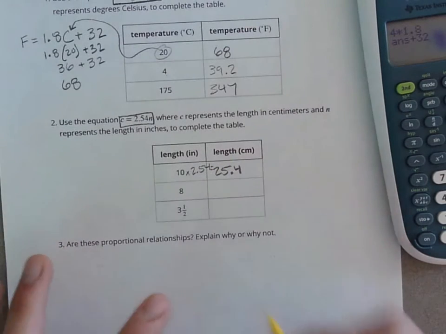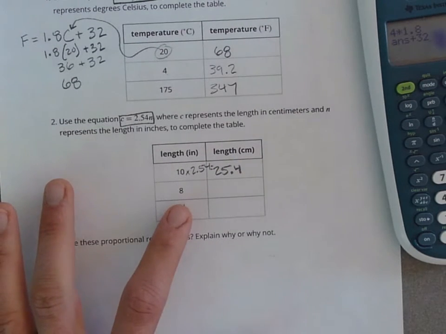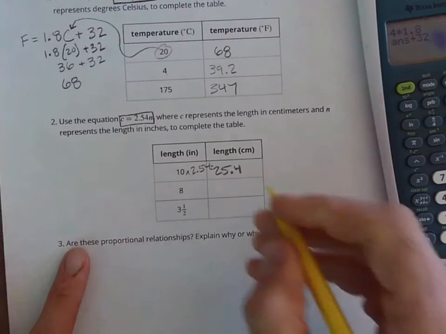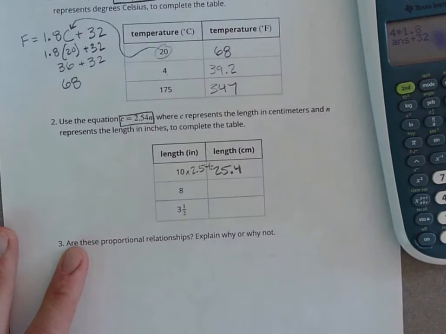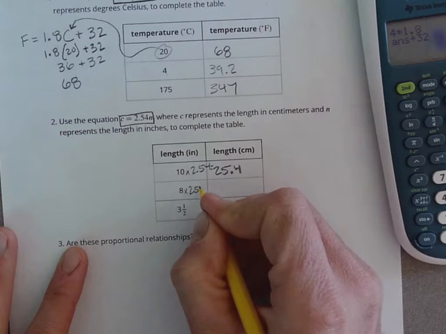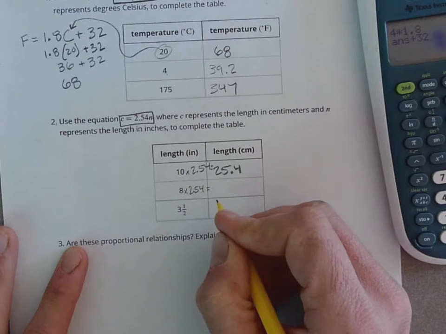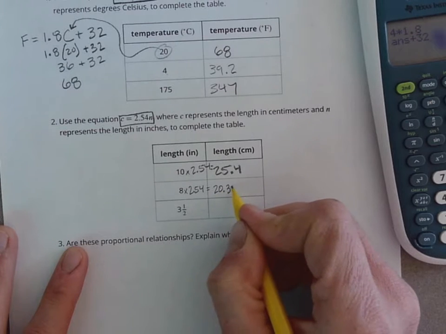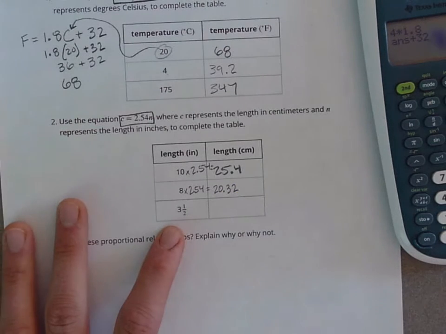All right, so if we have 8 inches, how many centimeters is that going to be, Eden? 20.32, exactly. We do the exact same thing. So you take 8, multiply it by 2.54, okay, and that equals 20.32. All right, now what if we have 3.5 inches, Angela?